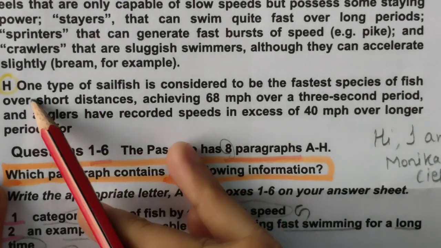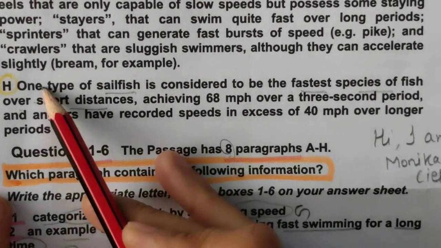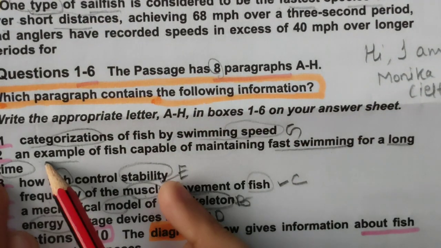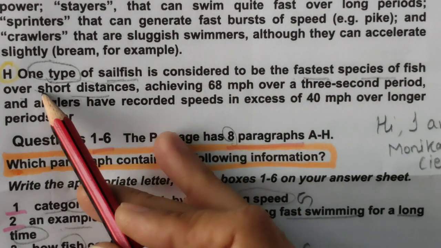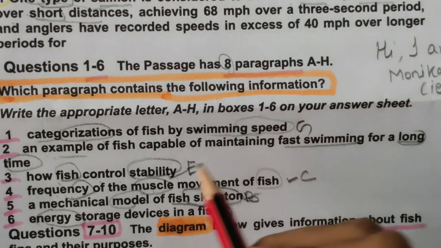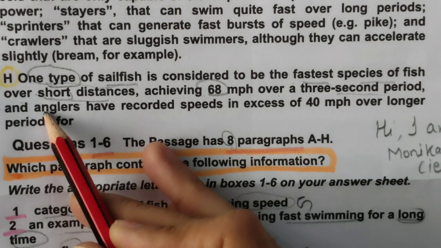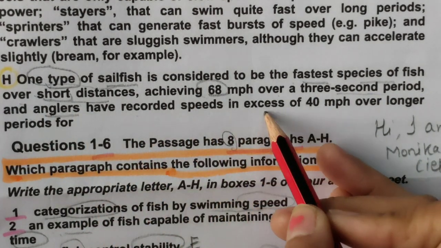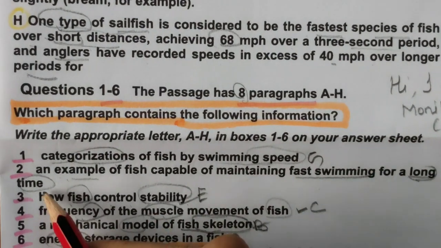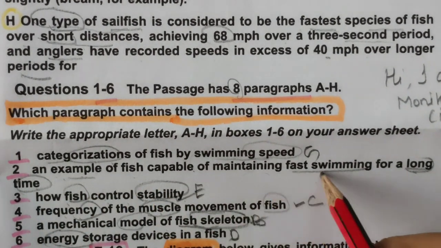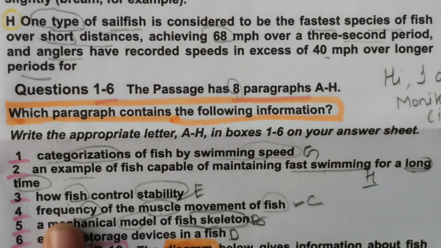Now H paragraph. One type of sailfish is considered to be the fastest species of fish over short distances. One type of sailfish, an example may be there, okay, is considered to be the fastest species over short distances. We are looking for a long distance, okay, achieving 68 over a 3-second period, and anglers have recorded speeds in excess of 40 mph over longer periods. Longer periods means a long time. An example of fish capable of maintaining fast swimming for a long time. So this is H.